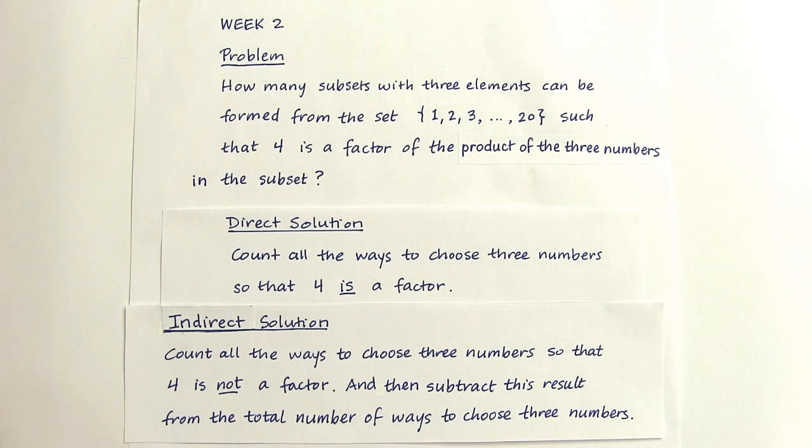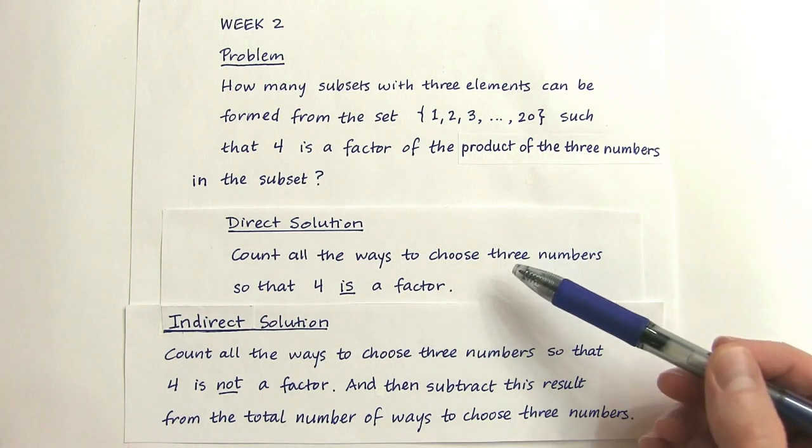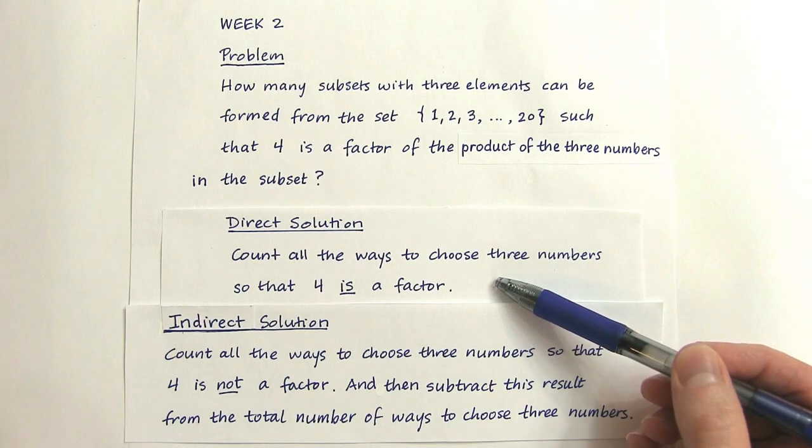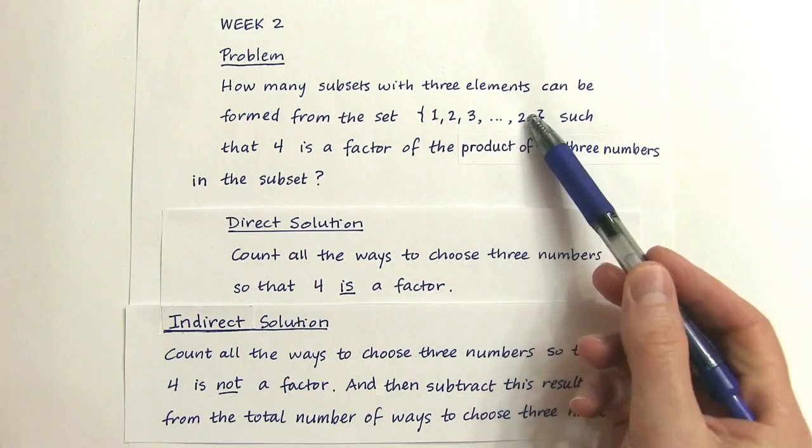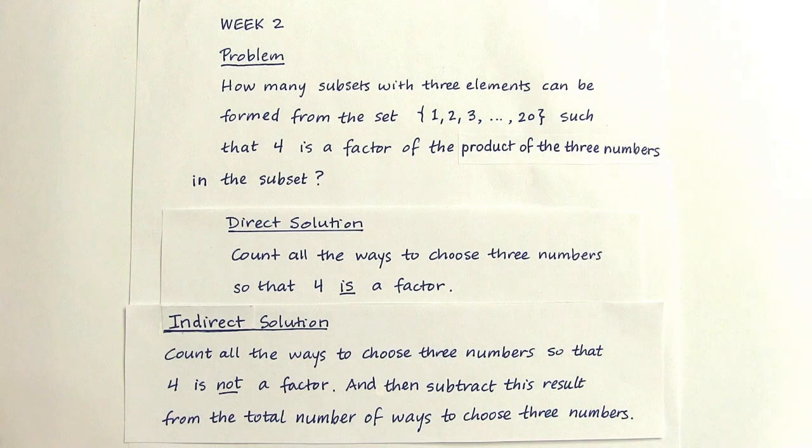I'm going to give 2 possible solution methods and then compare and contrast the two. The first solution method, I'm calling it the direct solution method. We're just going to count all the ways that you can choose 3 numbers from this set so that 4 is a factor. The indirect solution method, we're going to count all the ways to choose 3 numbers so that 4 is not a factor, and then subtract this result from the total number of ways to choose the 3 numbers. I'm going to start with the direct solution method, like this.